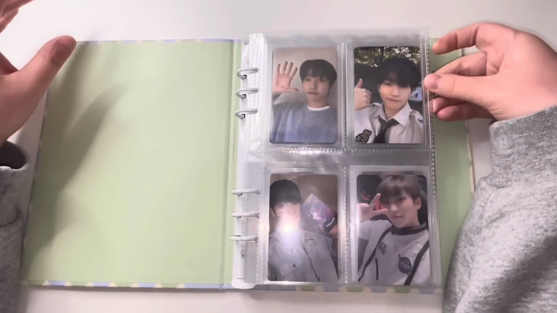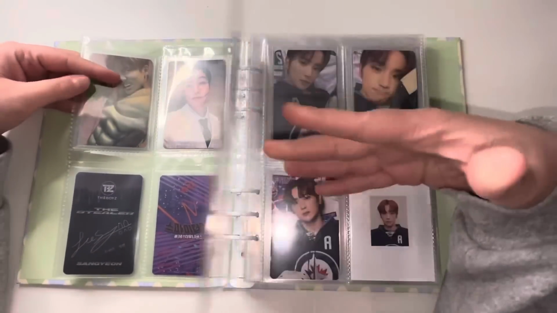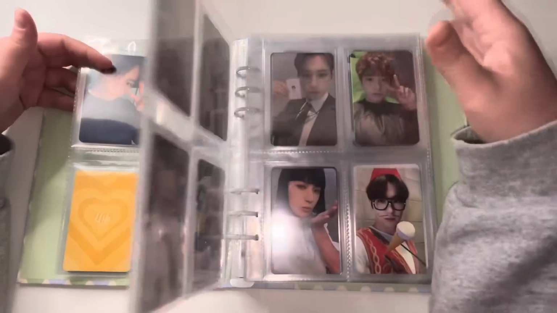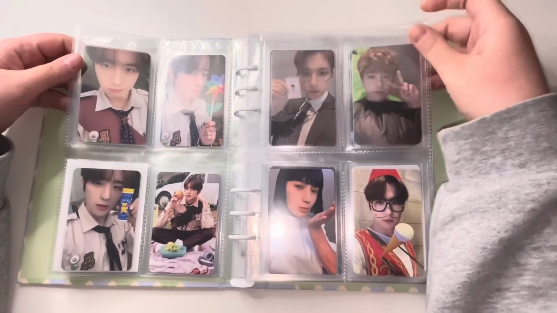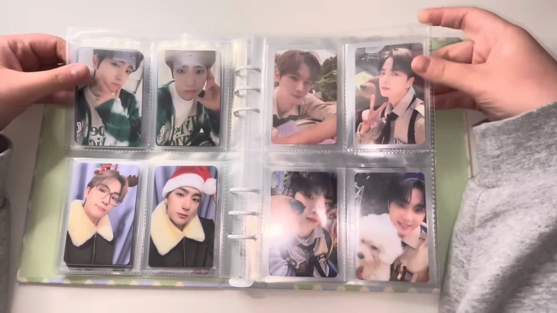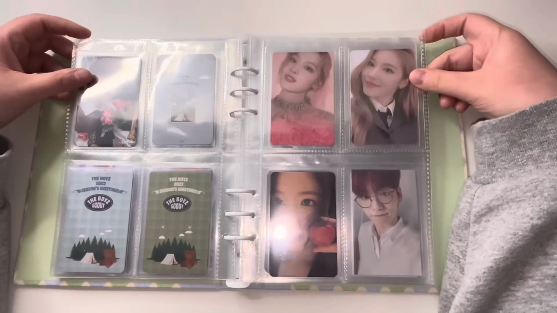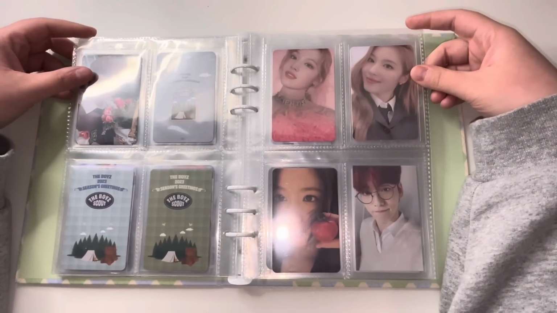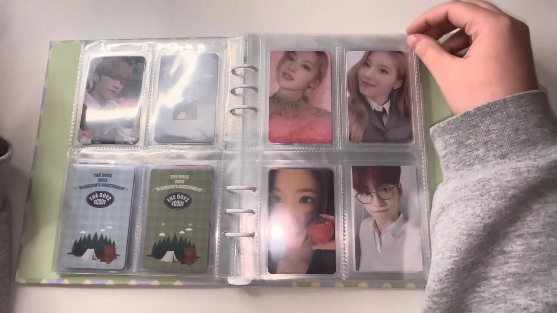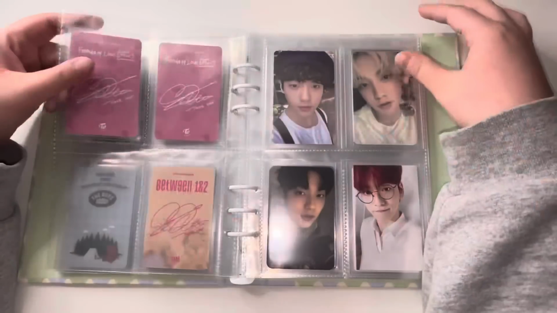So, these are just some of the boys' extra cards that I kept from some of the other members that I don't collect. There are some Hyunjae cards in here, but I don't really have another place to put them, so I just put them in here. And then here's some more of the other members. And then Twice, my bias in Twice is Sana. I used to collect Twice, but I let go of that collection. But I kept some of my favorite cards, so I kept these 3.